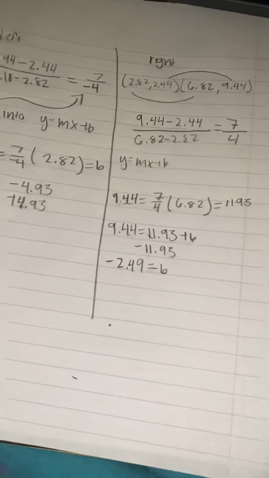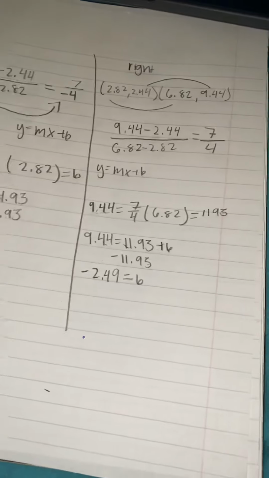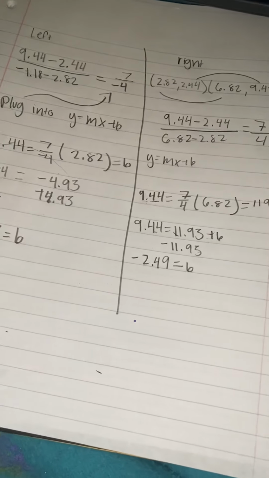I'm going to show you what this graph looks like. Whoops, wrong paper. Oh no, I need to find my paper. Hold on.